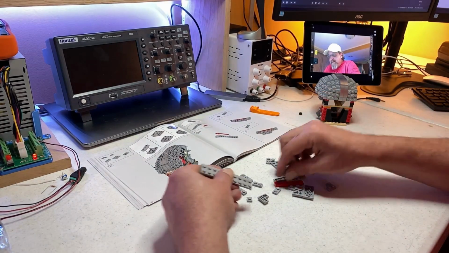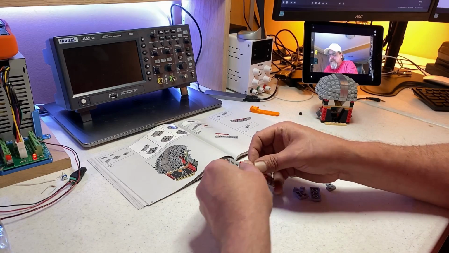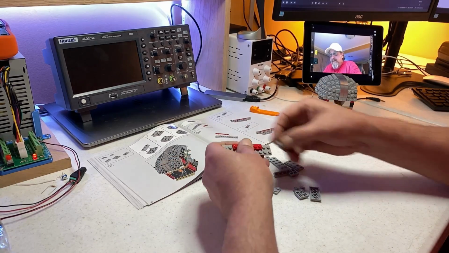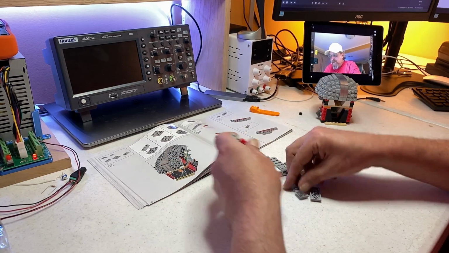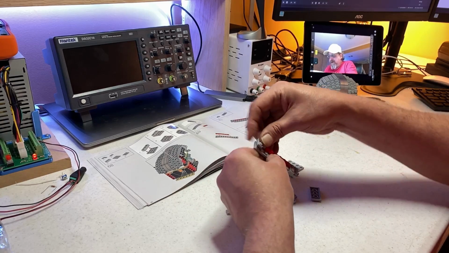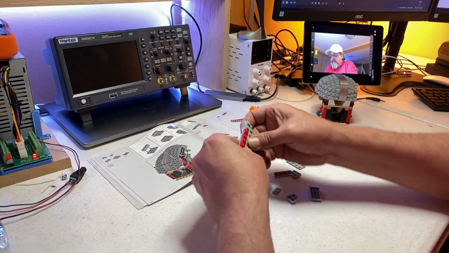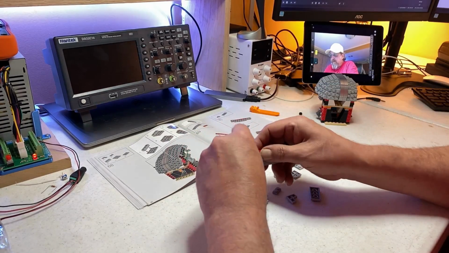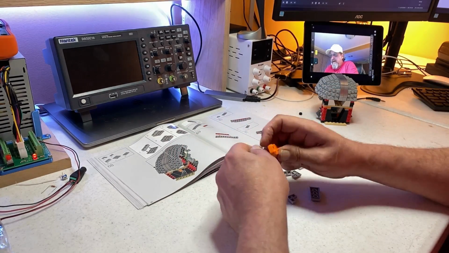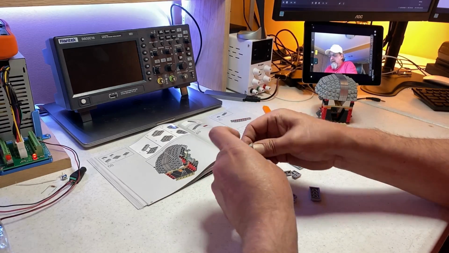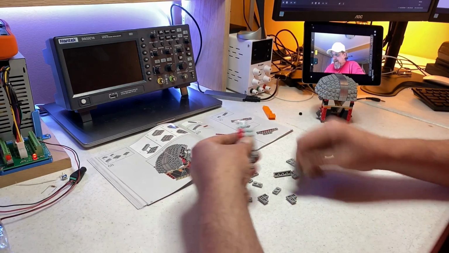Let's go back up. It's okay. This piece was easier to do. Right in the middle. Oops. Ah, I got take that off. This is how easy it is.